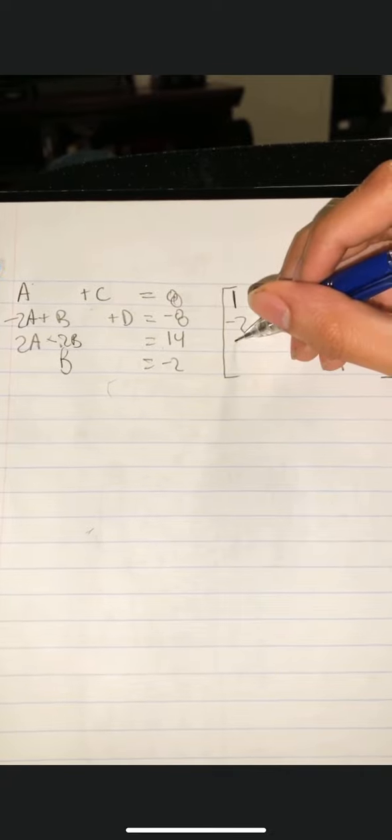So the next, you can see 2A, oh, whoops, you do not write the A, it's just 2, because we're looking at the coefficient. So 2, -2, 0, 0, 14, then 0, 1, 0, 0, -2. Okay, so this is our final matrix.